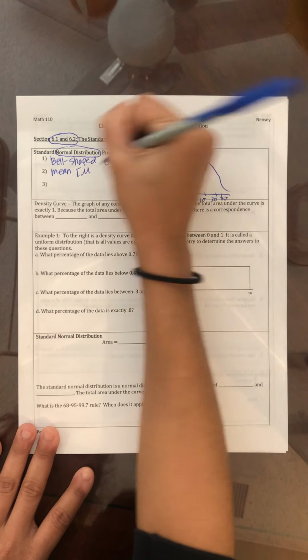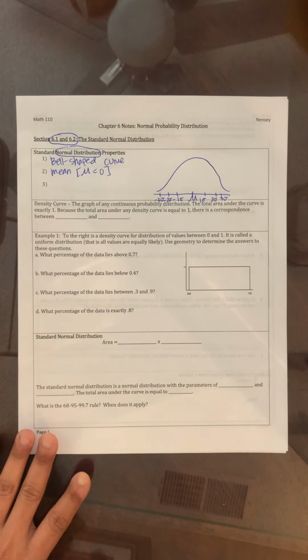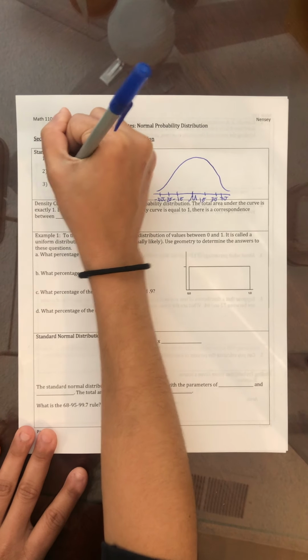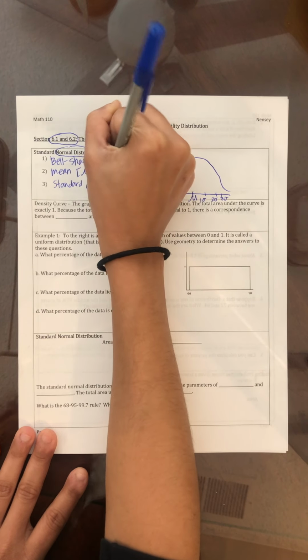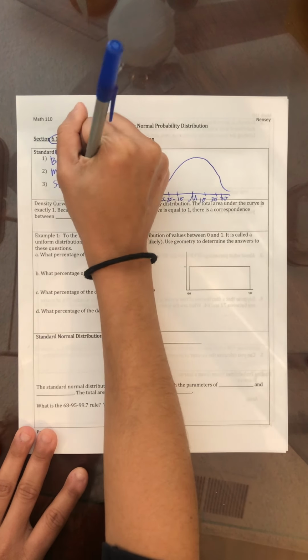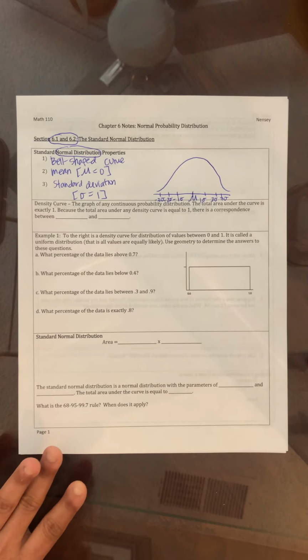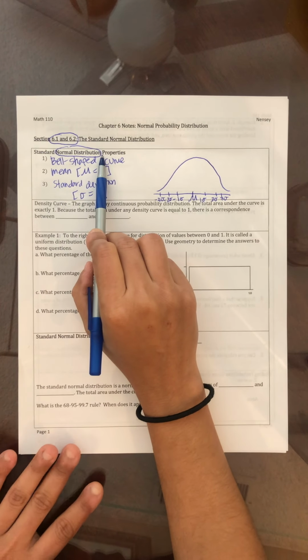Okay, so in general, if I don't give you values and if it's a normal distribution, your mean, or your mu, is 0. And then your standard deviation, which is your sigma, is 1. And that's going to be the case in a normal distribution curve.